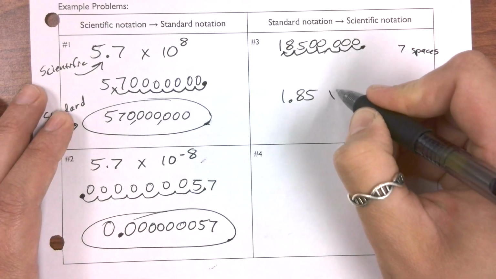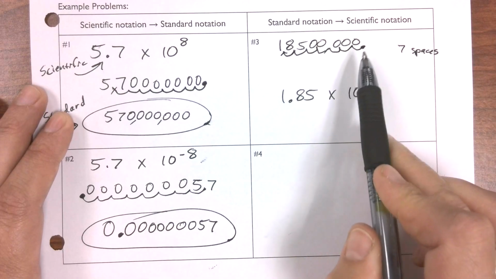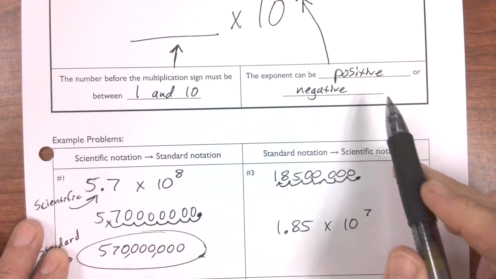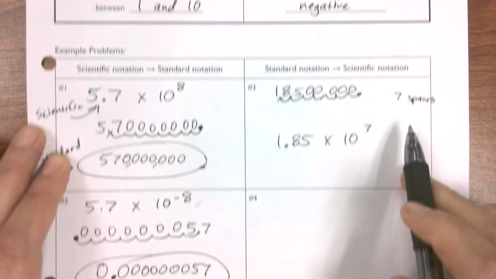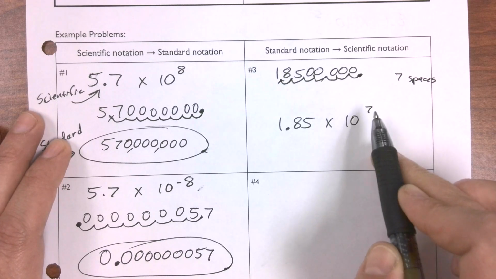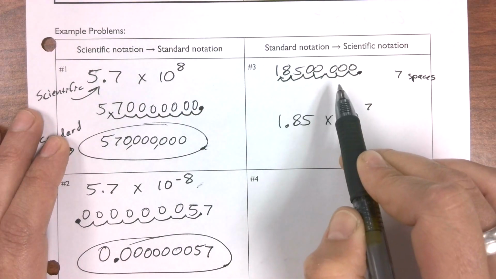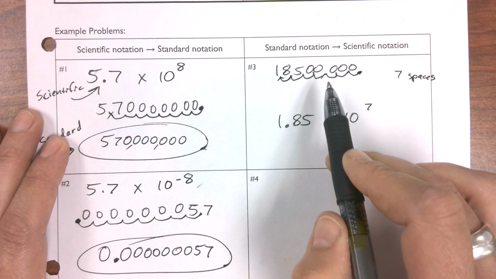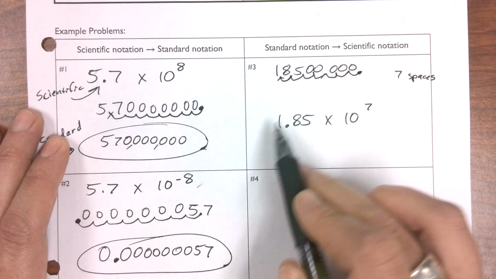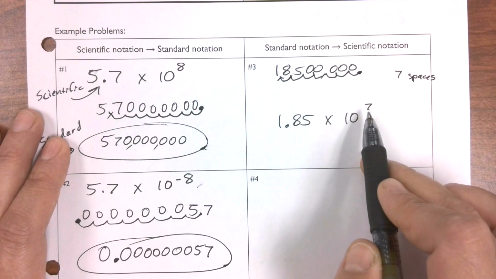Now it's going to be times 10 to the 7, and we do need to decide, because remember, your exponent can be positive or negative. We need to make sure whether this is supposed to be a positive exponent or a negative exponent. The way that I always think about this is to think about where your standard notation number began. If this scientific notation needs to represent a really big number, keep that a positive exponent.